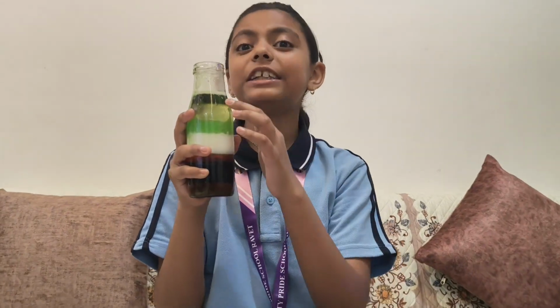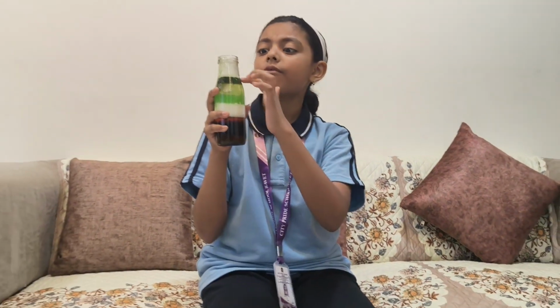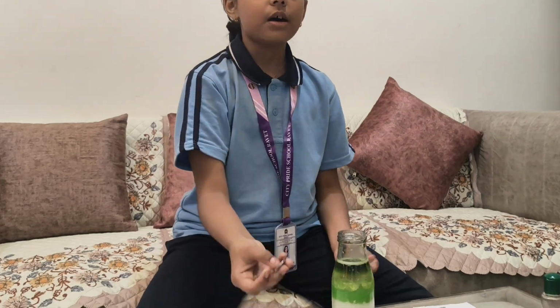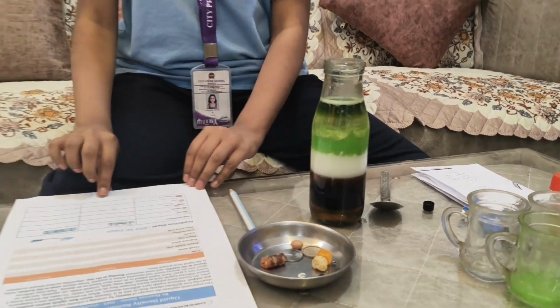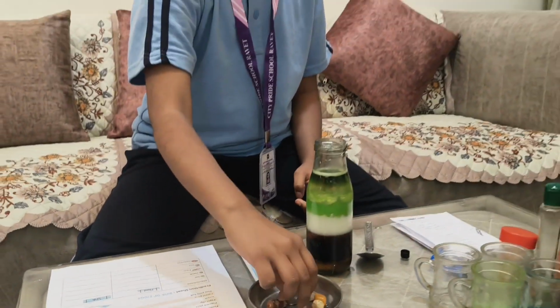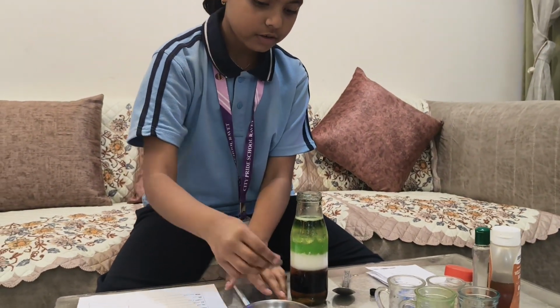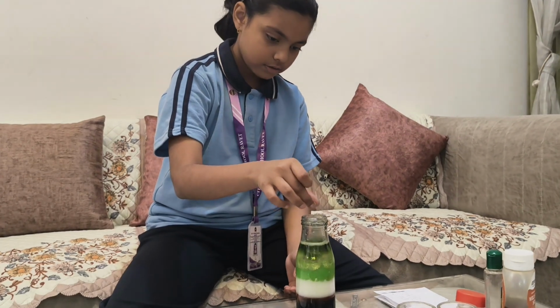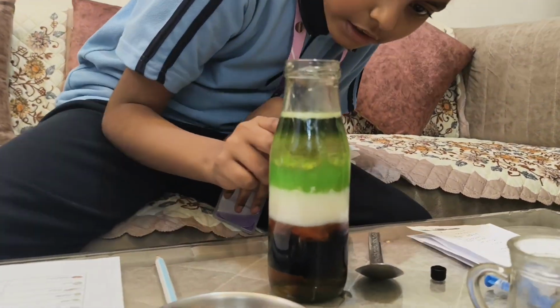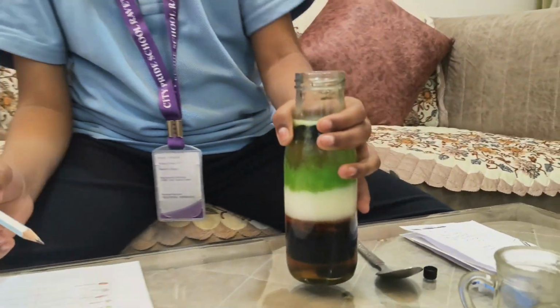Wow, what a magic of science! See the layers. Now I will drop some small objects into the jar and write the result in the observation sheet, whether it floats or sinks. So first I will drop the coin. See. Coin sinks because it has high density.